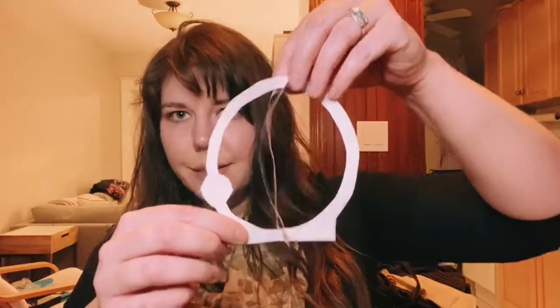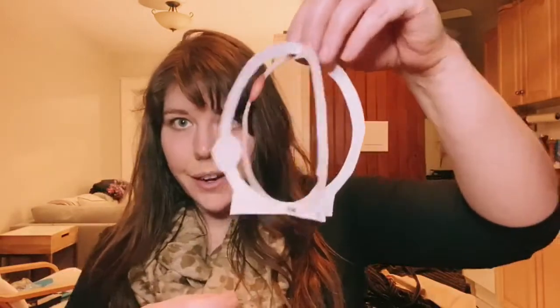Having a little bit of trouble with my orbits here. These are the trickiest parts, so don't get discouraged if it takes you a second to get it together. Great. All right. And so now, I have a very flimsy but cool orbit, and I'm just going to turn my camera down so you guys can see what this looks like when it's standing up.